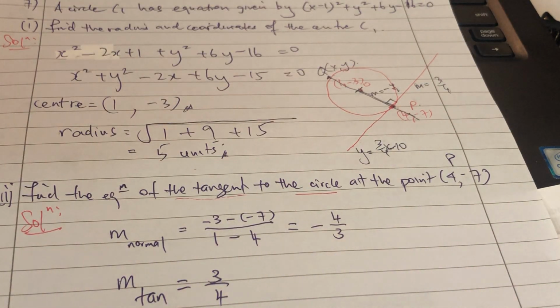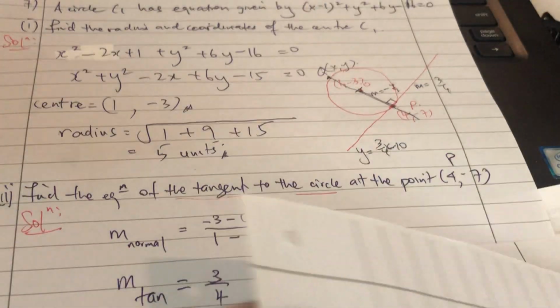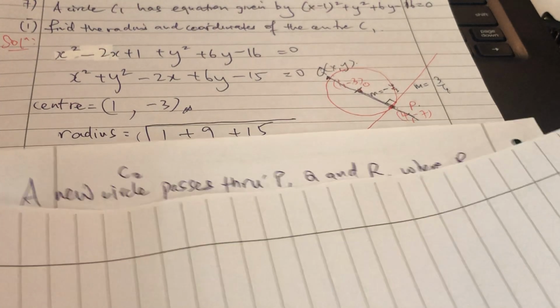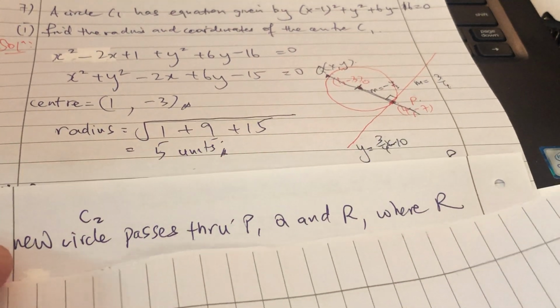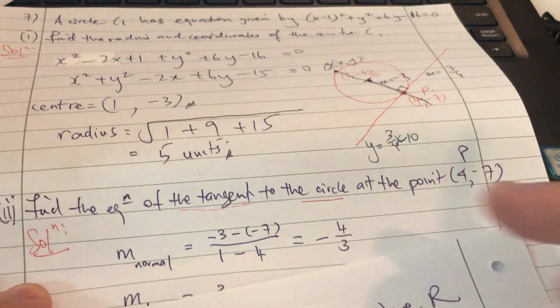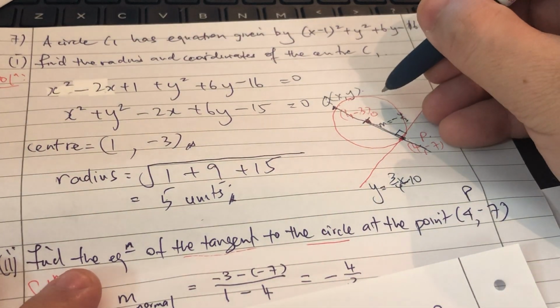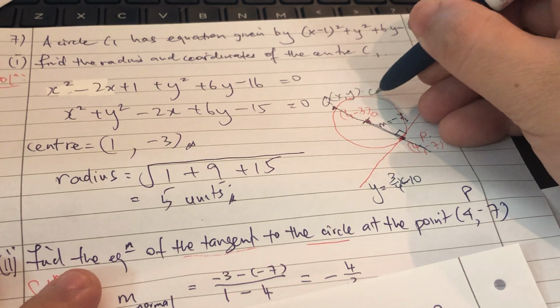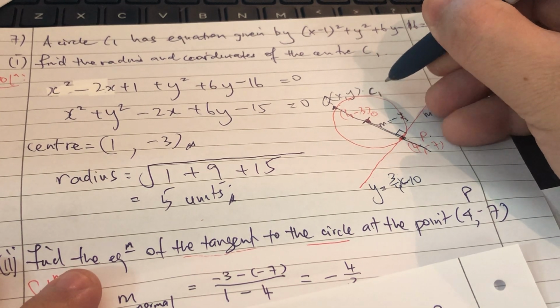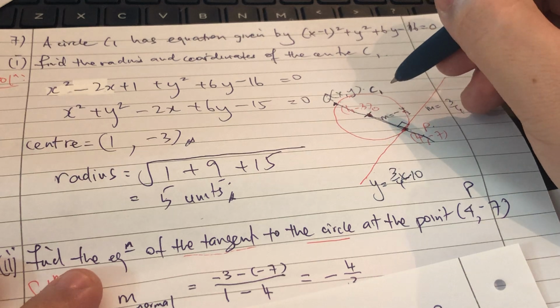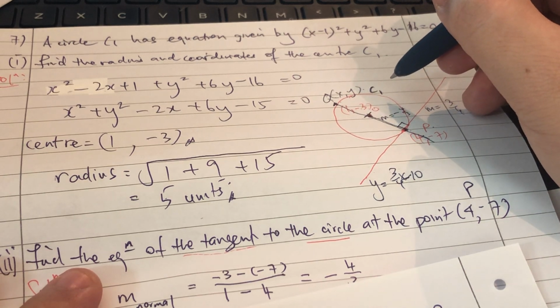Okay, now next one. They told us about a new circle C2. Oh, I see. So this circle was C1. Just now, my mistake, I must label C1. If I don't label, later when another circle comes out, I'll be confused.